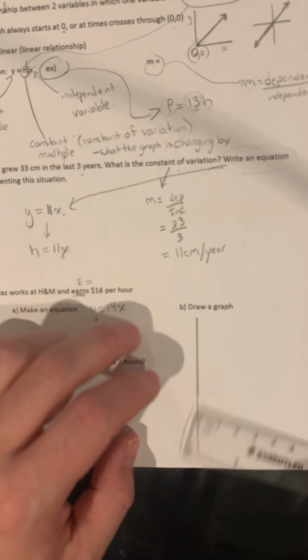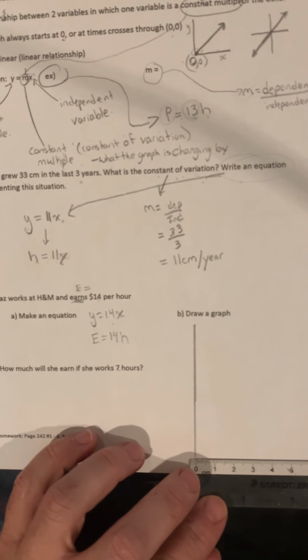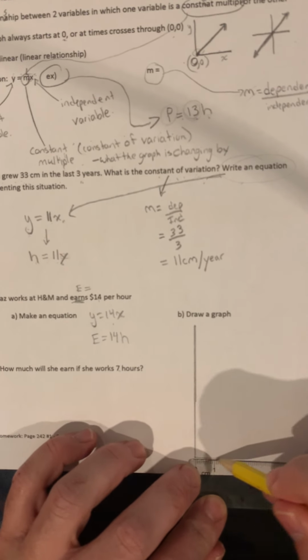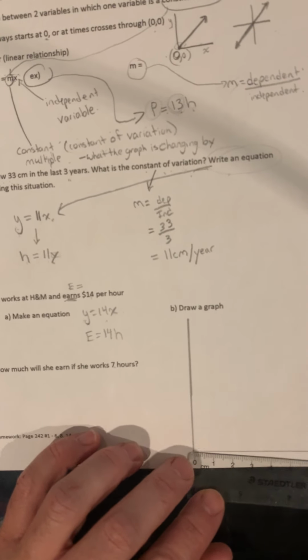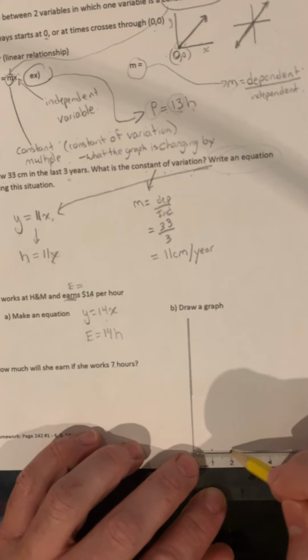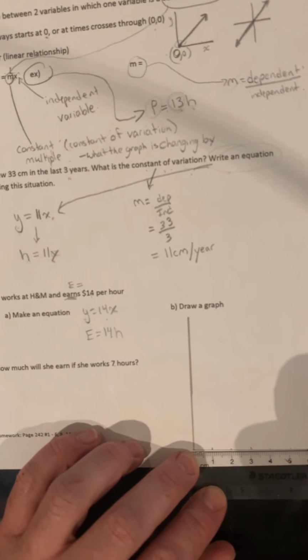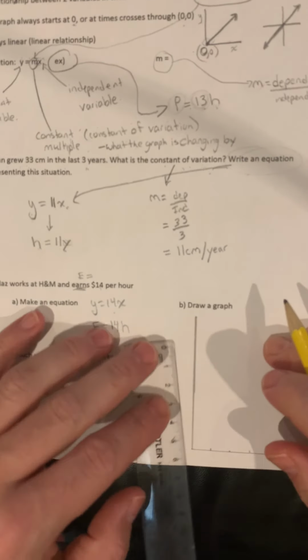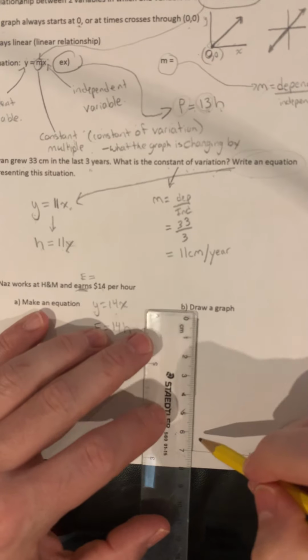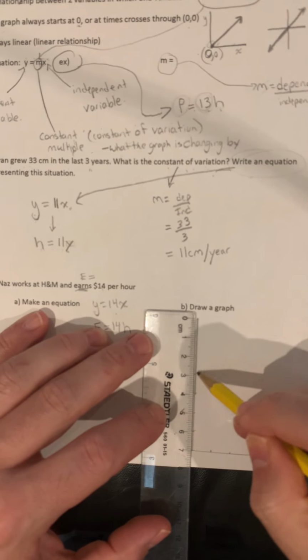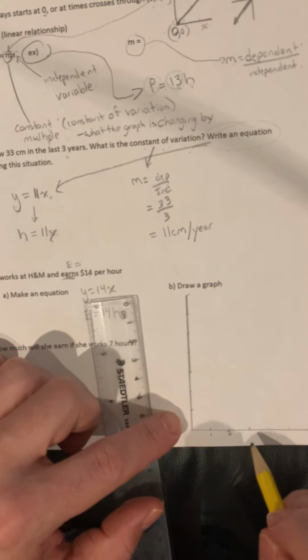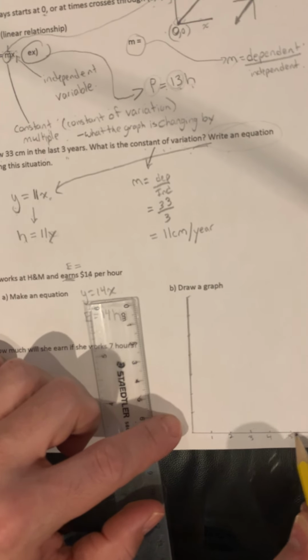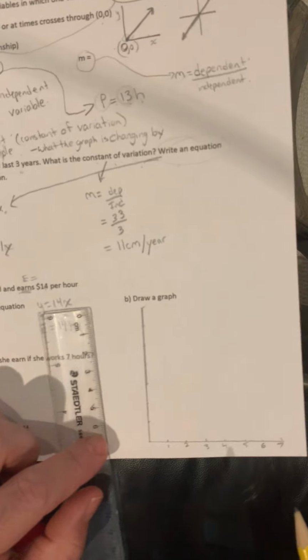So there's my graph. 1, 2, 3, 4, 5, 6, 7. So 1 hour, 2 hours, 3 hours, 4, 5, 6, 7.